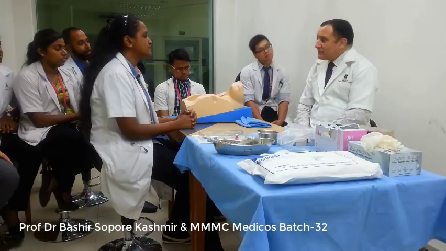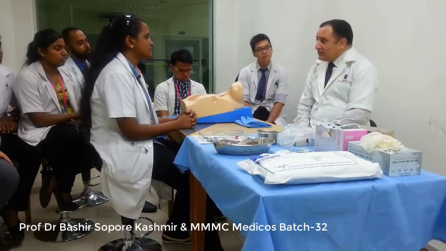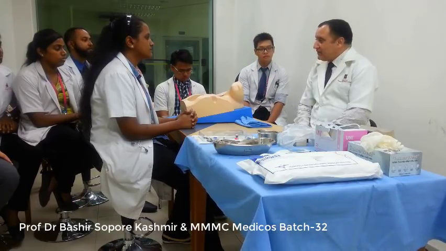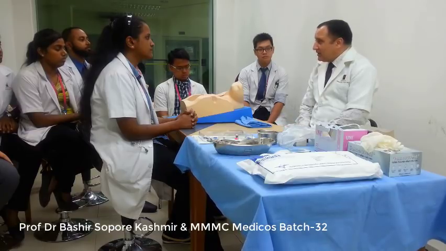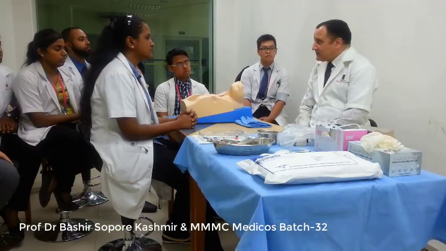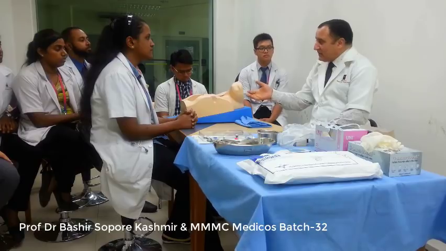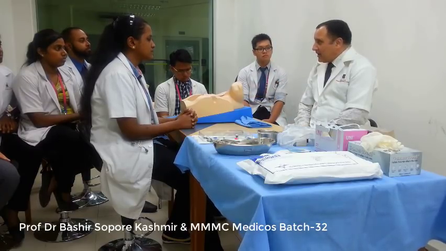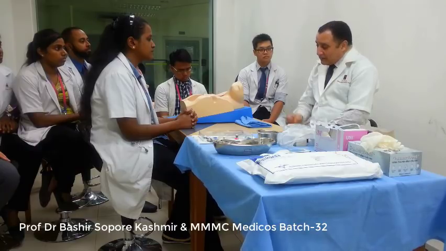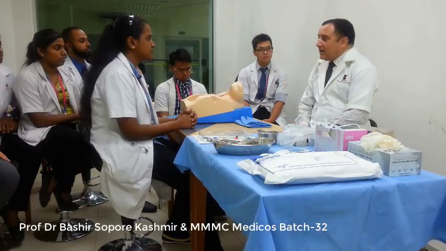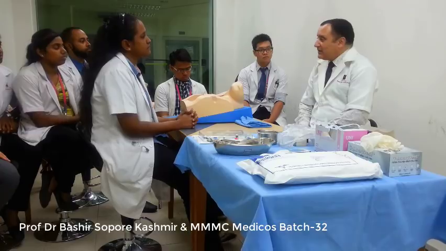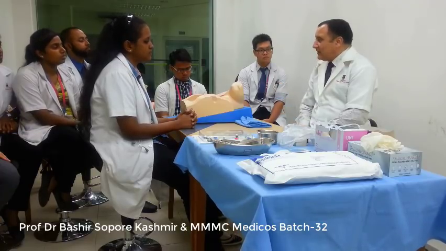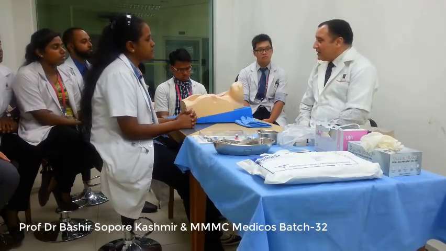When I say total parenteral nutrition, I mean we can give through this route amino acids, carbohydrates and fats, because these are now available as IV drips in the hospital or in the market, and these can be given through this route. And we can give up to 400 ml of fluid per minute through this route.